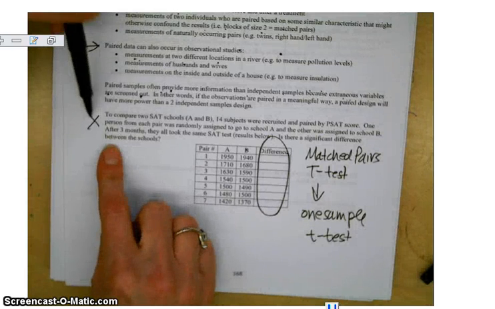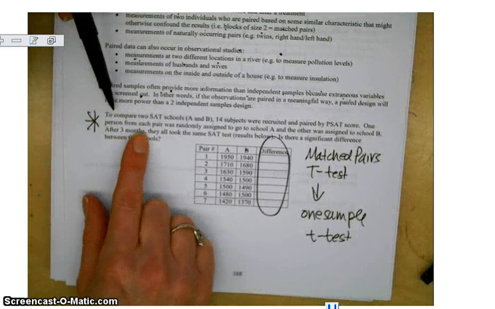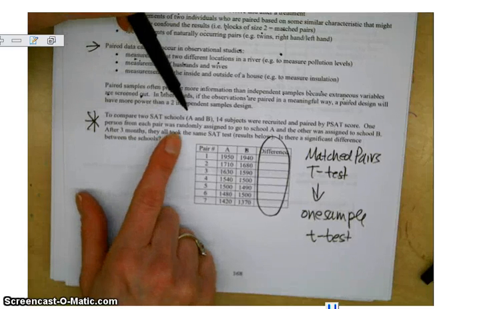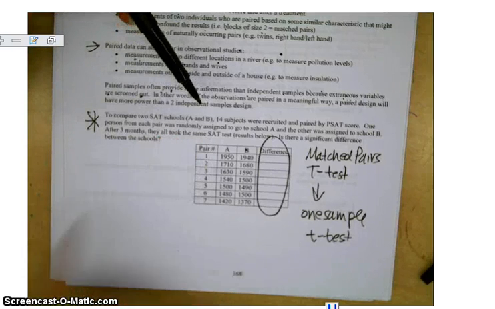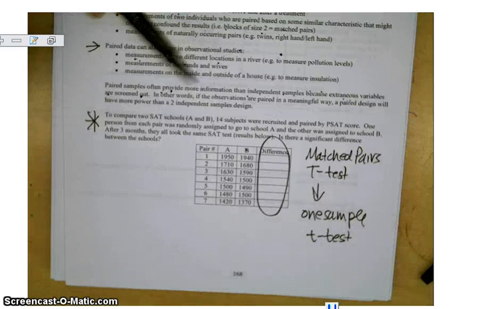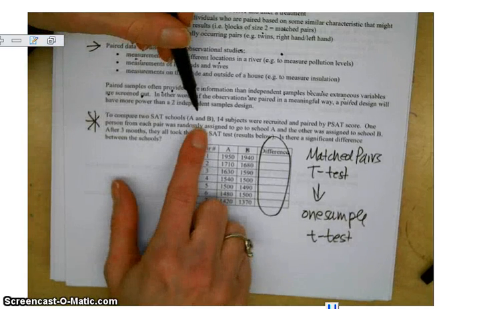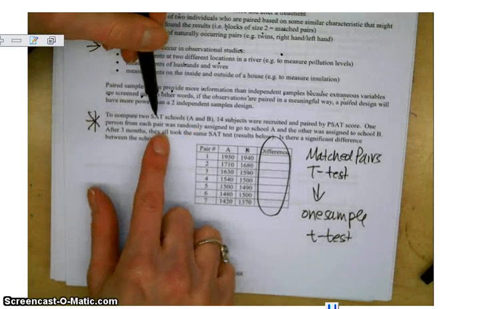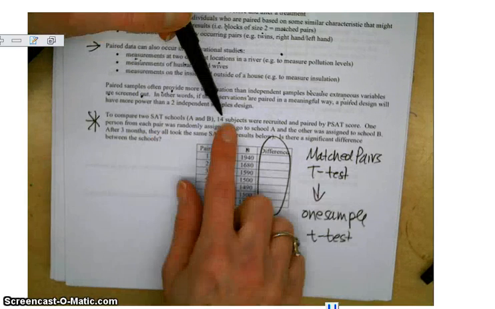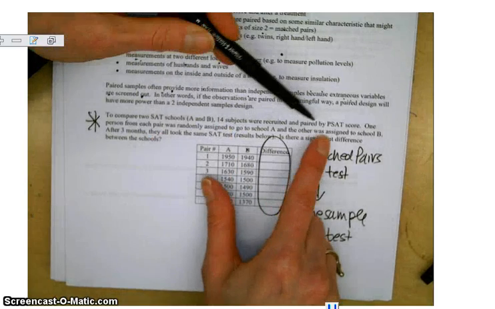So we're going to look at a situation here to compare two SAT schools, A and B. Basically it'd be like, we used to offer the ACT prep class here, and then somebody at Briarcliff or Morningside offers one at night. It'd be like sending students to one school and the other, and then comparing how they do on the ACT. So we've just got two different schools, A and B, and they prepare students to take the SAT. 14 subjects were recruited and paired by PSAT score.